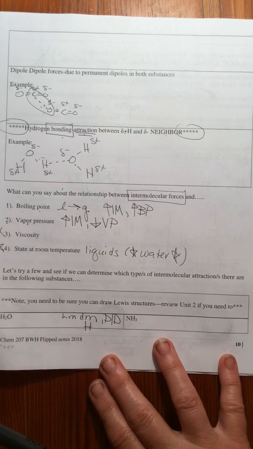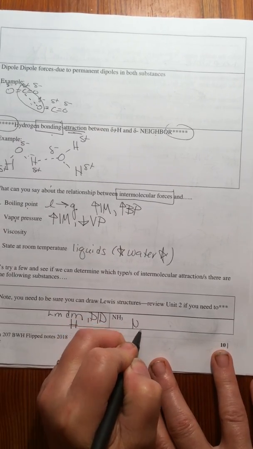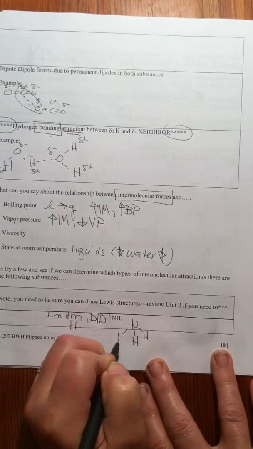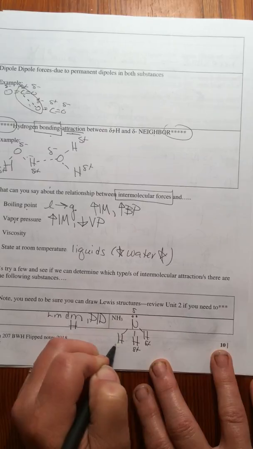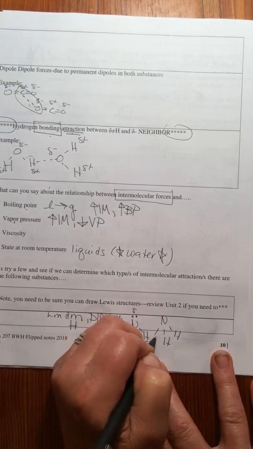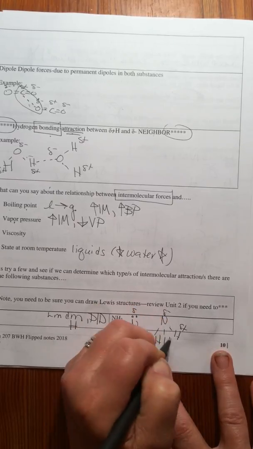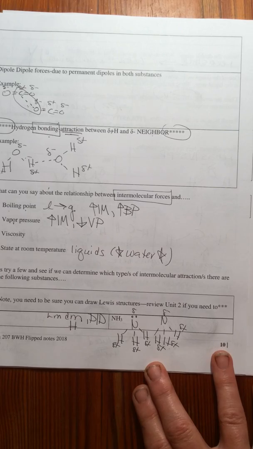The ammonia. The ammonia was on the other page, and I'll just draw it again so we don't have to flip back and forth. Partial negative, partial positive, partial positive, partial positive. And let's just put it next to a neighbor so we can see this. So let's go through the three questions again.